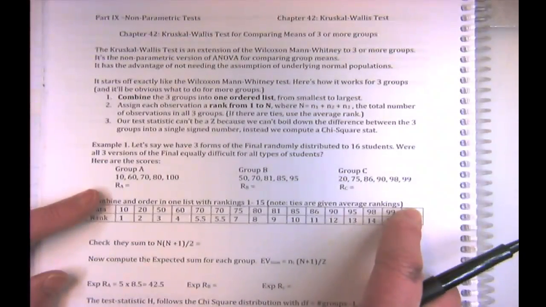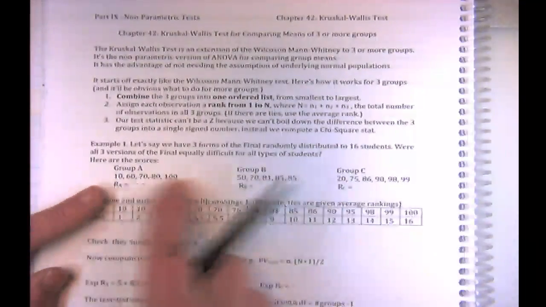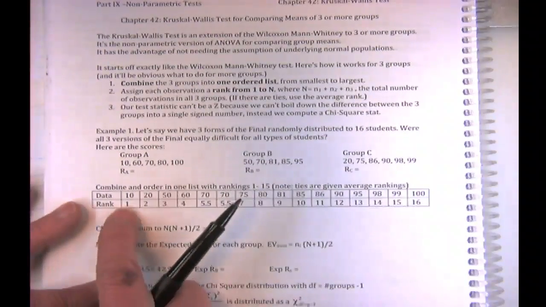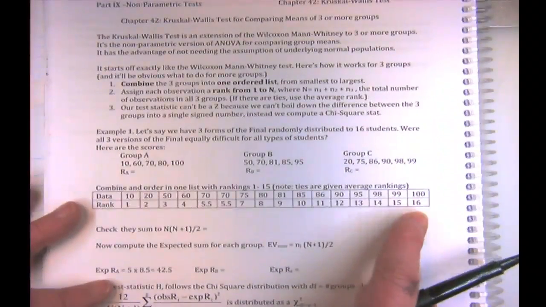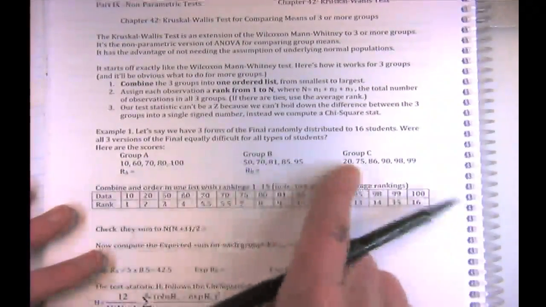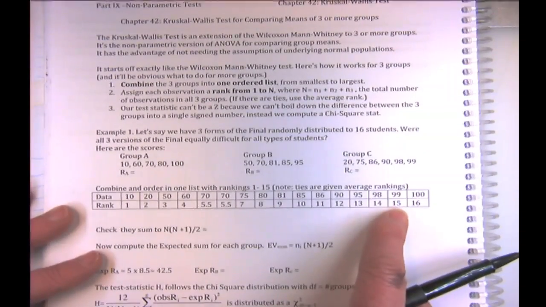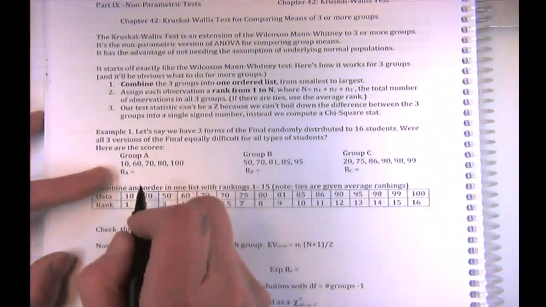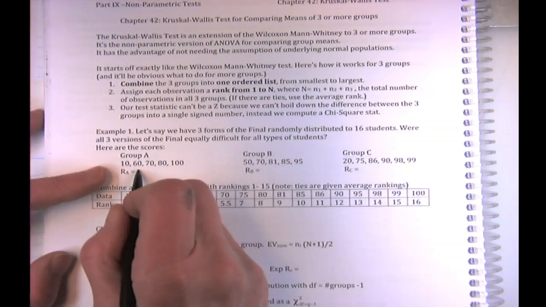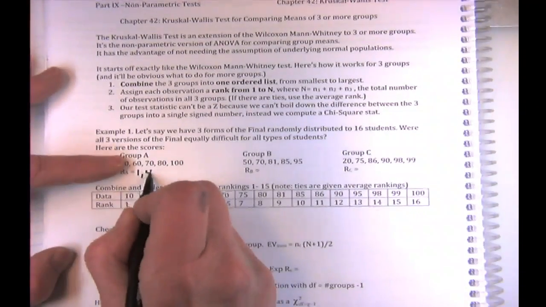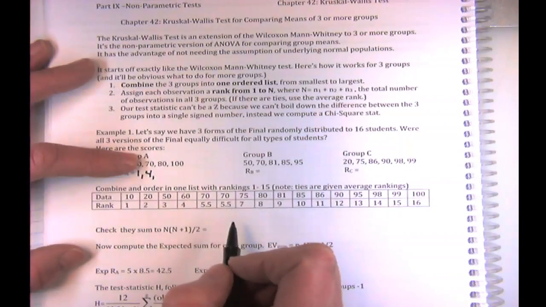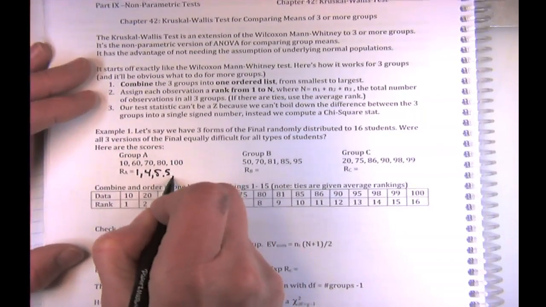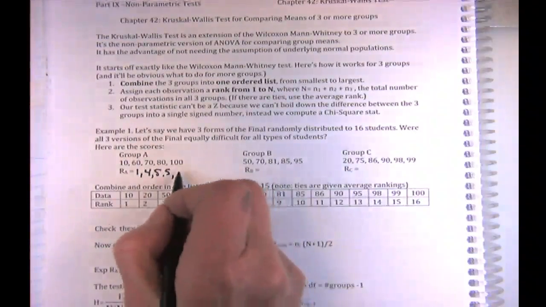And we just want to change these to ranks. So with 3 of them, I just took all of them and combined them into one ordered list. You don't have to do that, it just made it simpler for me here. All right, so then I looked here and I saw 10 was rank 1, right? 60 is 4, 70 is 5.5, and 80 is 8, and 100 is 16.